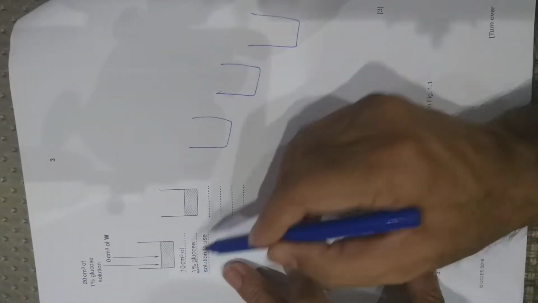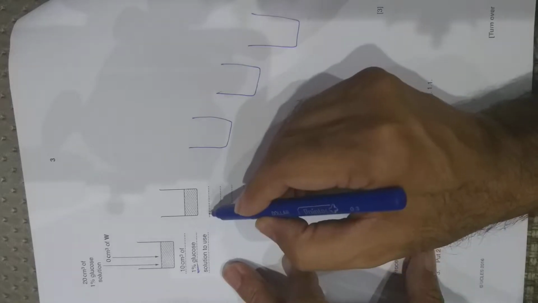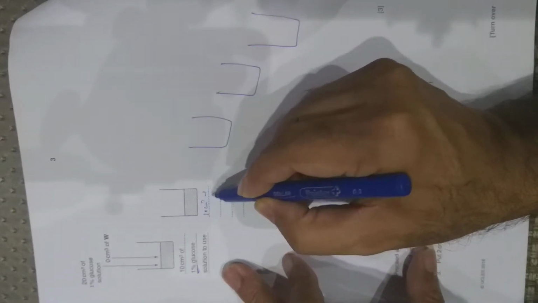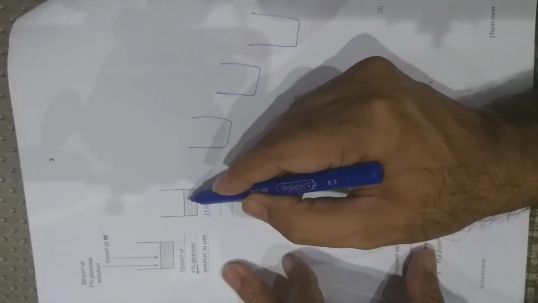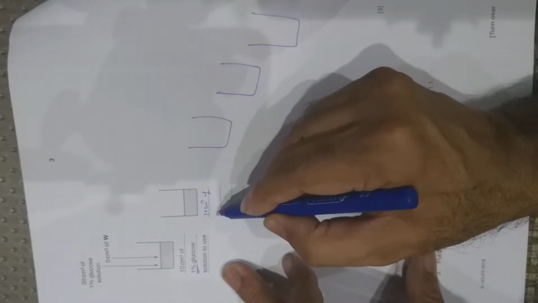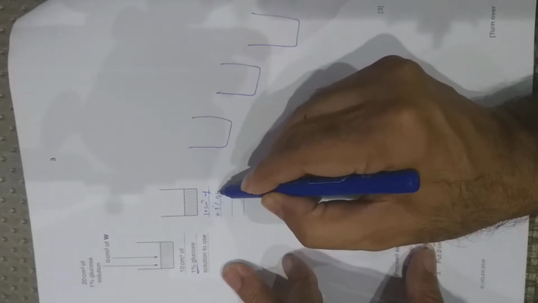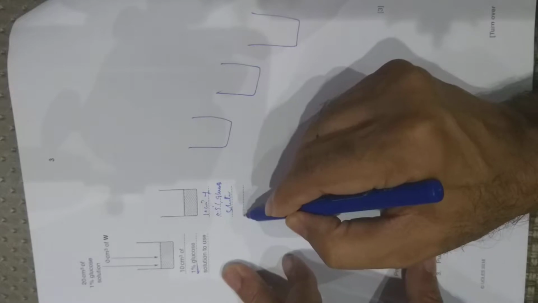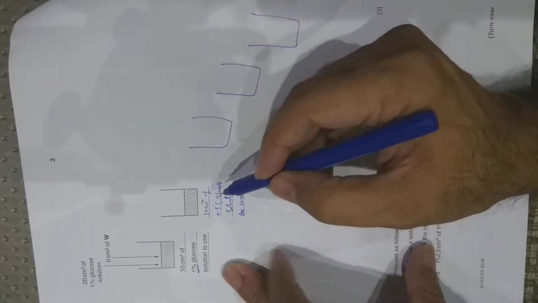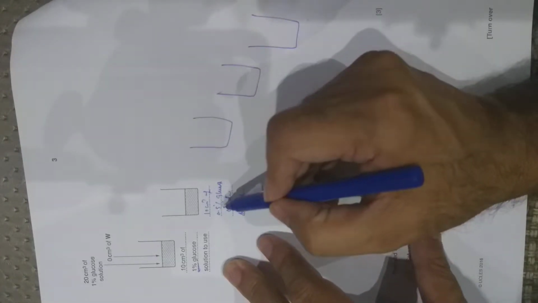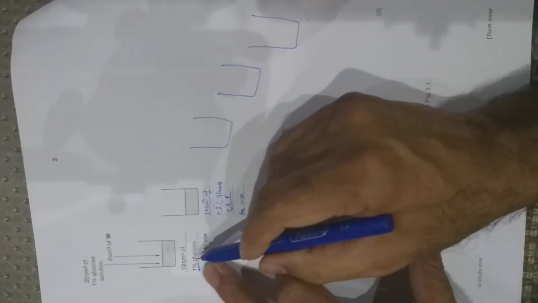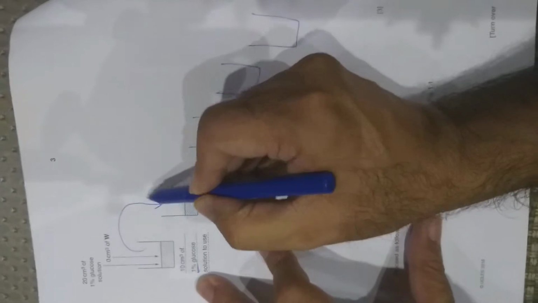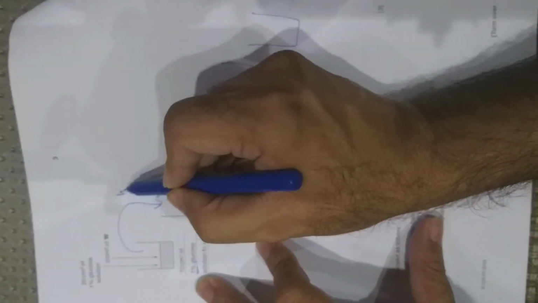So half of 1% will be 0.5, and you have to take 10 cm cube of this as the available volume of 0.5% glucose solution to use. And how can you make 0.5%? You have to take half of it. So equal volume of this and distilled water should be added into it.